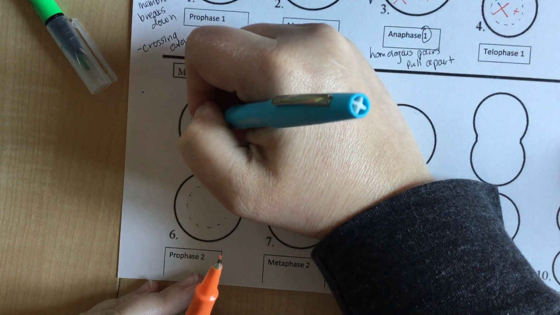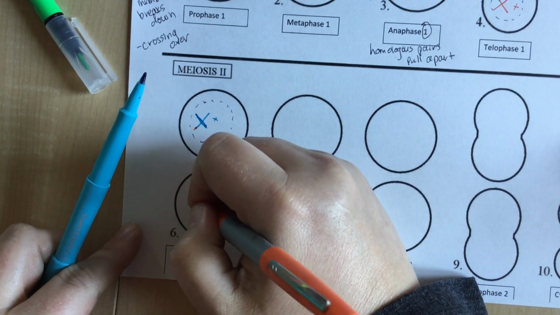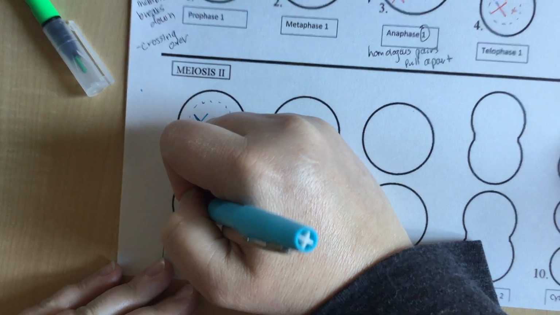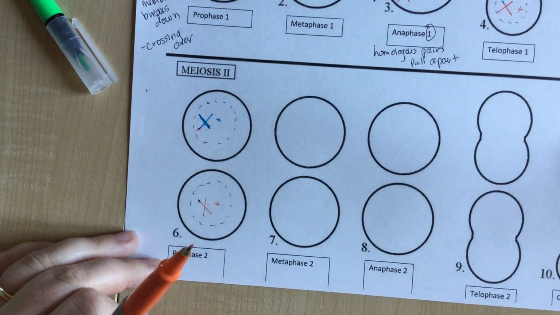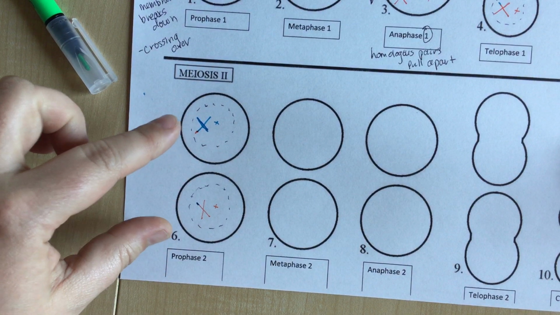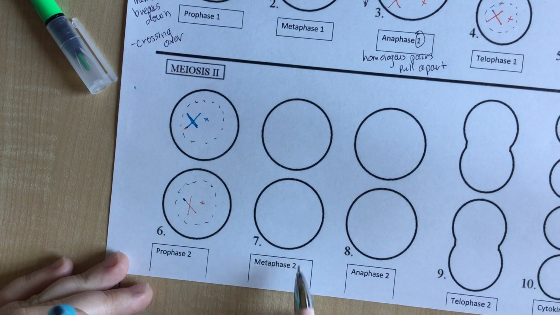Make that a little clearer. Right, and then down here, we have the big one and the little one, like chromosome 1 and 2. But again, we have that little tip from dad because of the crossing over last time. So that nuclear membrane breaks down, the chromosomes condense, and then we're heading over to metaphase 2.